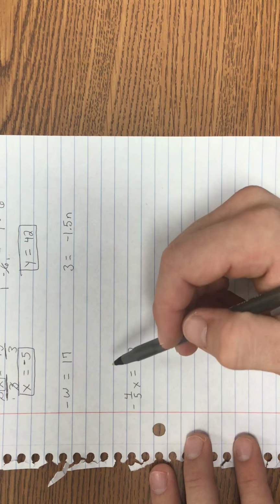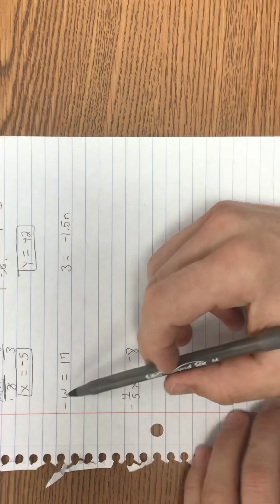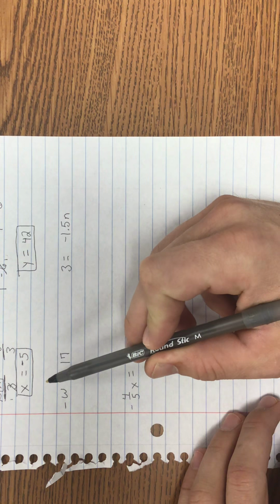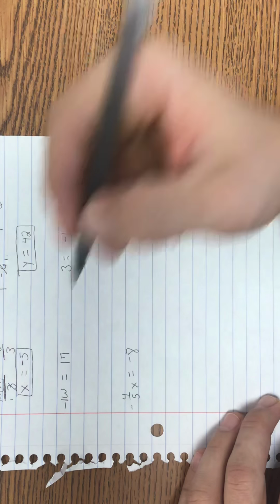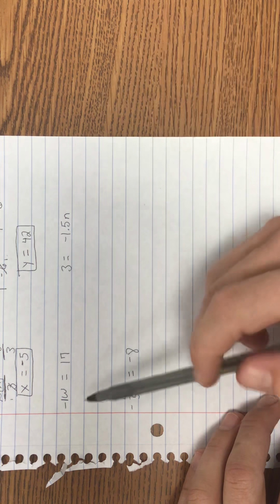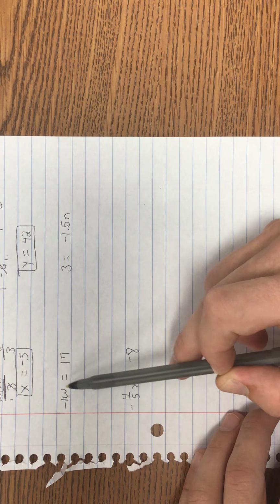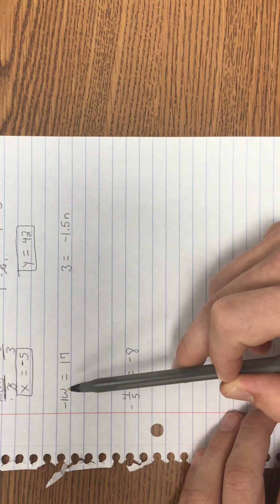Negative w equals 17. Okay, well, what we talked about is if a variable is by itself, how many w's do you really see? Well, we see 1 w, so I would encourage you to put a 1 here so you can see kind of what number is being multiplied by that w. So it's really kind of saying negative 1 times w, all right? So if there's a variable by itself, there really is a 1 as a coefficient in front of it.